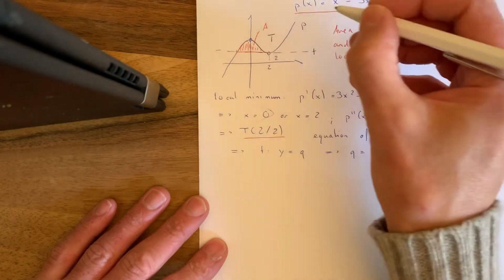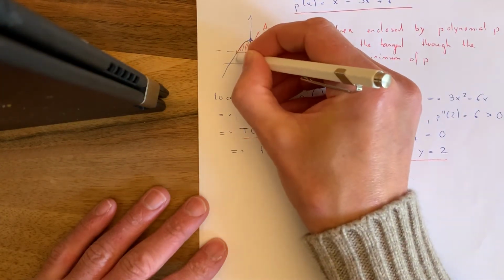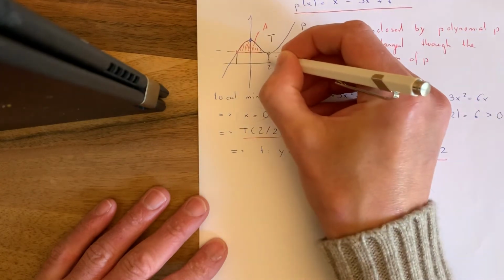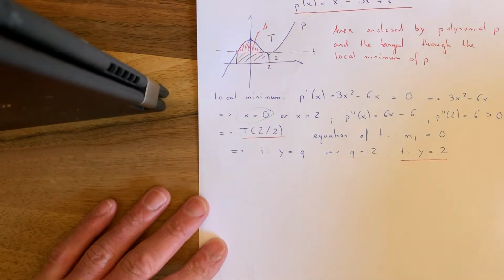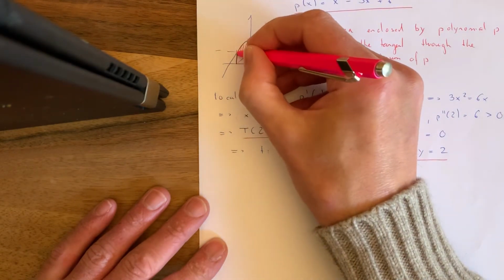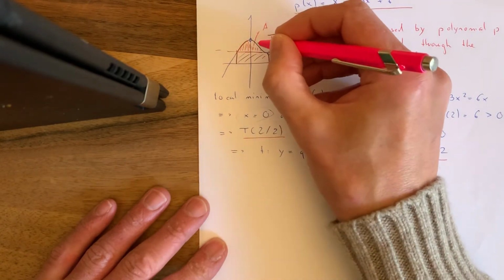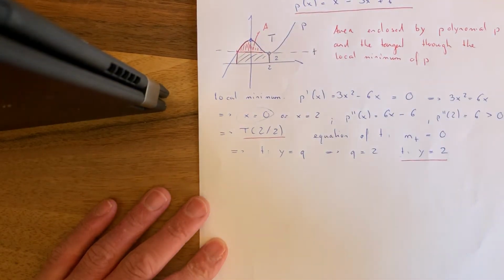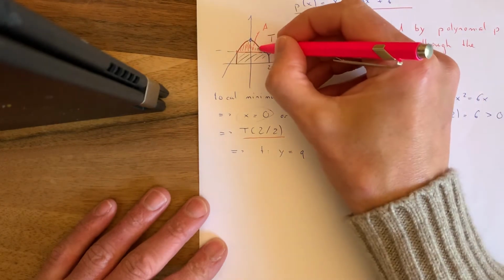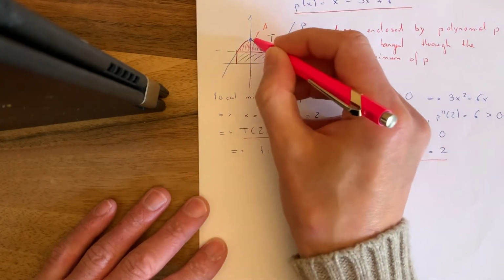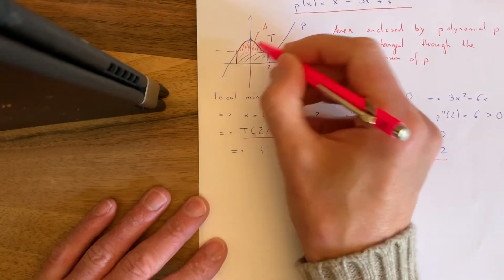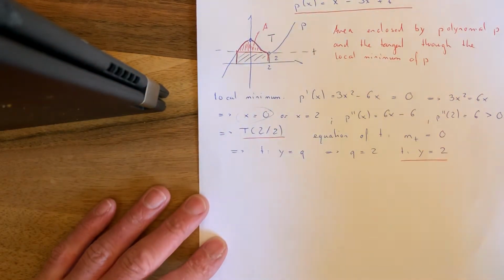The idea here is rather obvious. We draw this additional line, and then you see the whole area here. The whole area is the area between the x-axis and a curve, so we can calculate the whole area with the help of an integral.